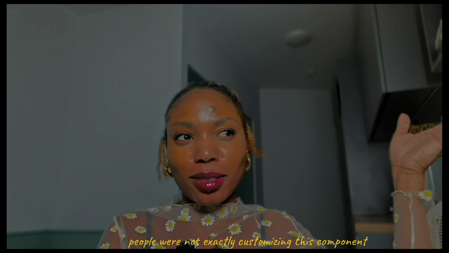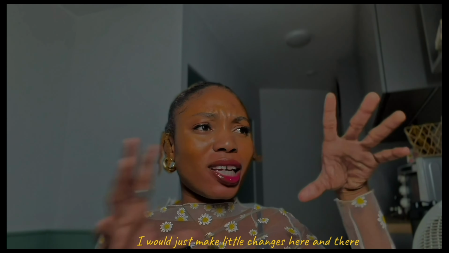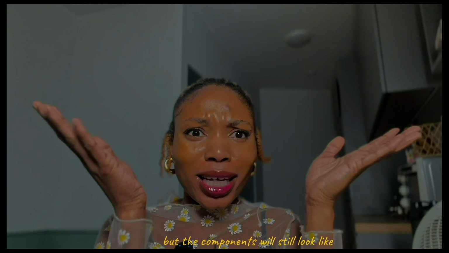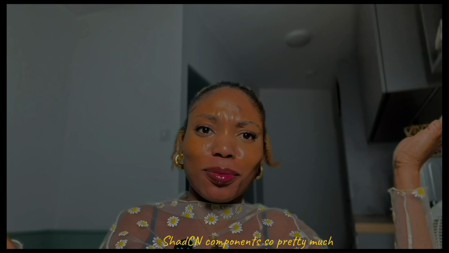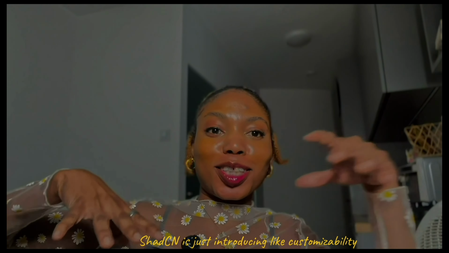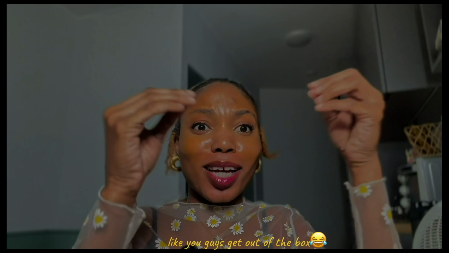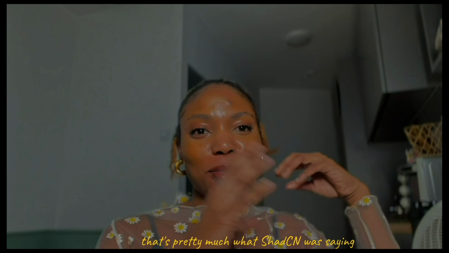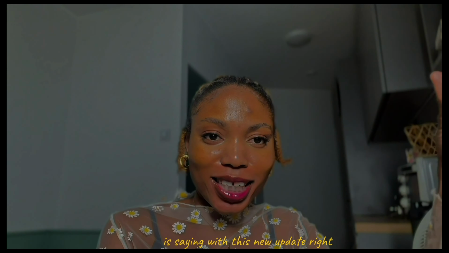People were not exactly customizing these components. I wasn't as much as well. I would just make little changes here and there, but the components would still look like Shadcn components. So pretty much, Shadcn is introducing customizability that you get out of the box. That's pretty much what Shadcn was saying with this new update, right?